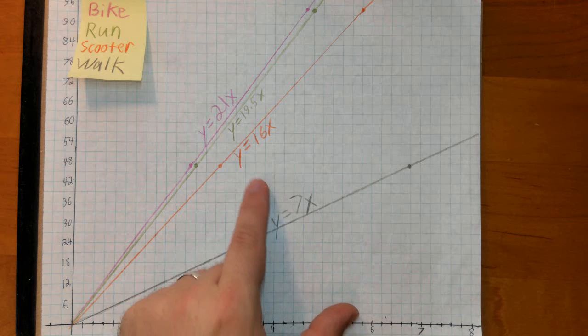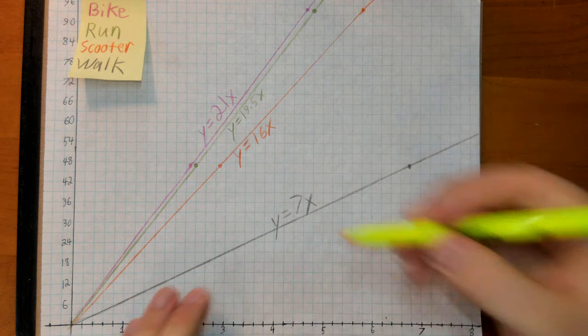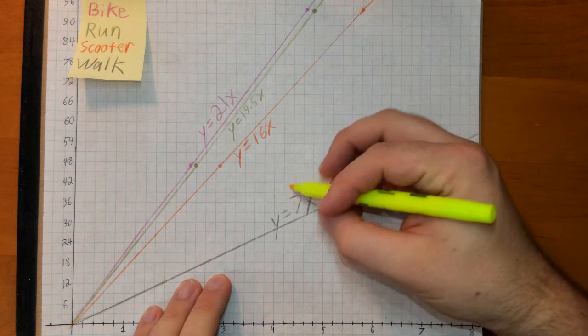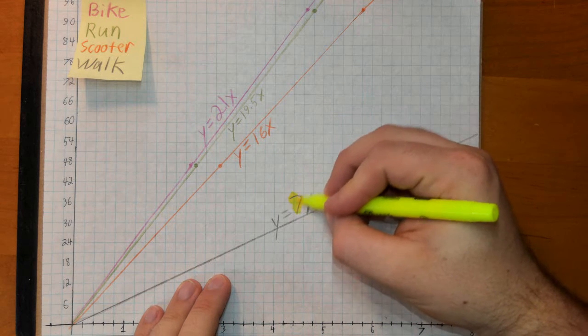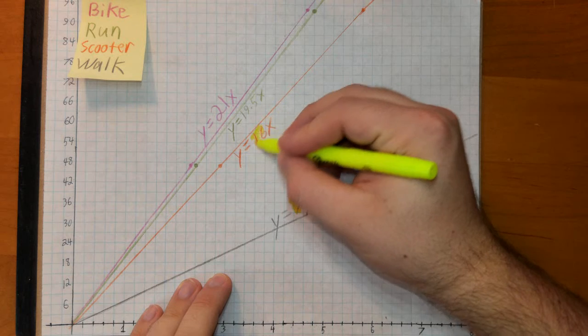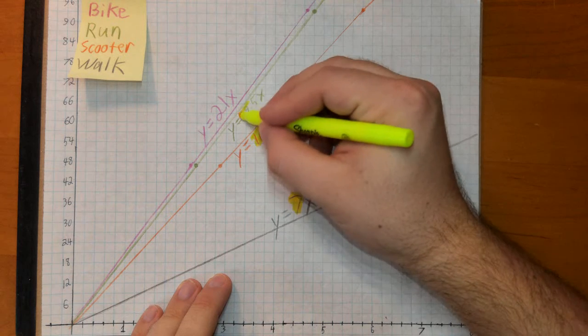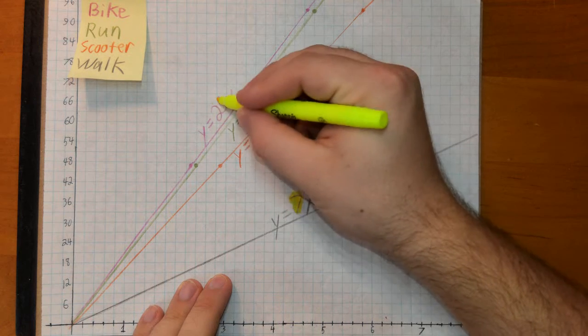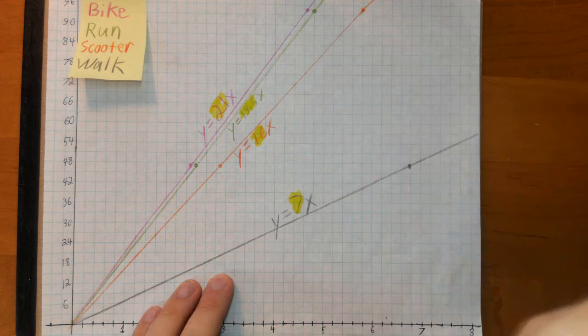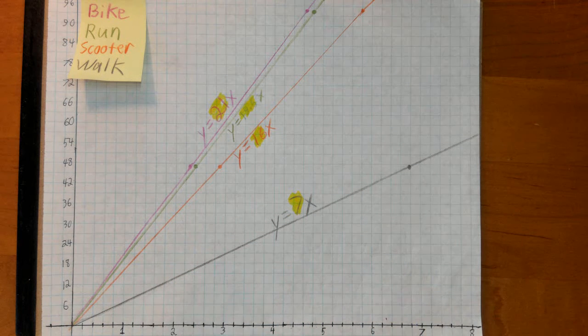So we notice here that as the lines get steeper, the coefficient, and I'm going to highlight my coefficient here, which we say is our constant of proportionality, right? So the greater this number is that I'm highlighting, the steeper our line is. And that's what we kind of learned yesterday.